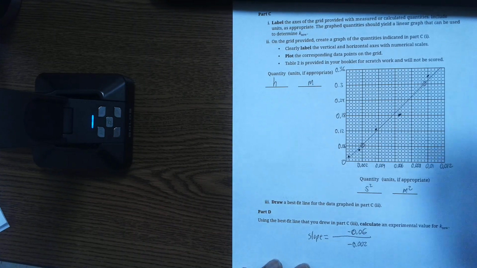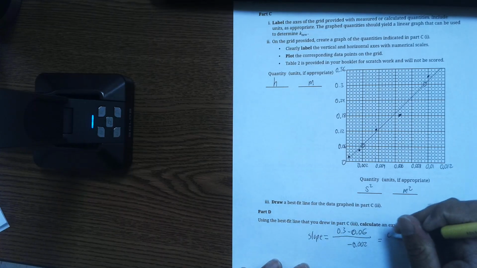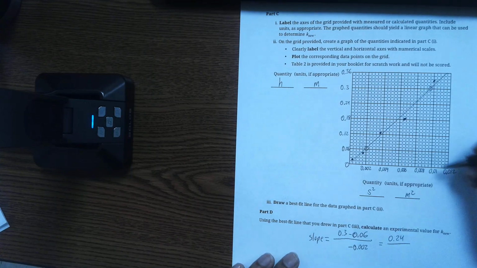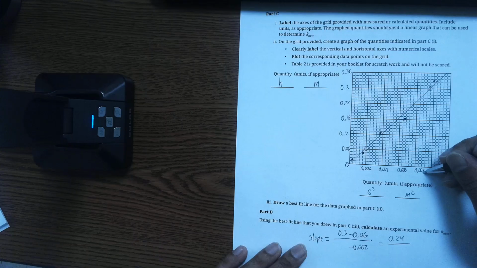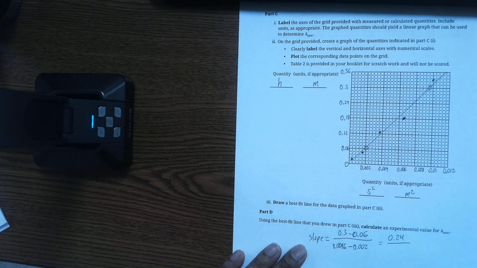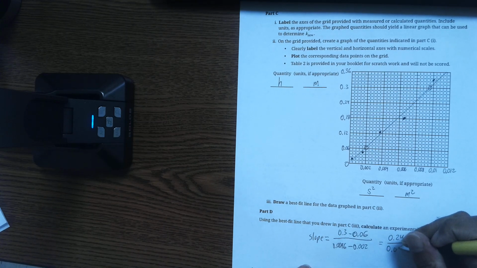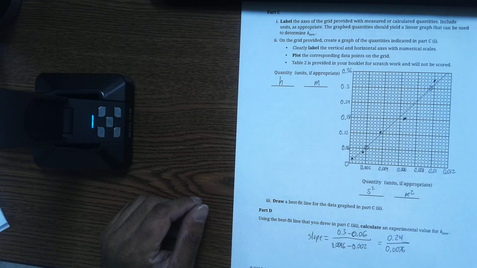And then on the top, we need this data point, which is 0.3 here. So that's going to be 0.24 over 0.0004, 0.0096. I think that's correct. Okay. Let me go ahead and pull up Wolfram Alpha to help me compute that.